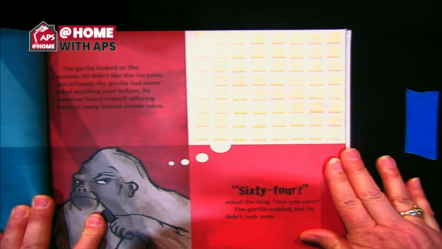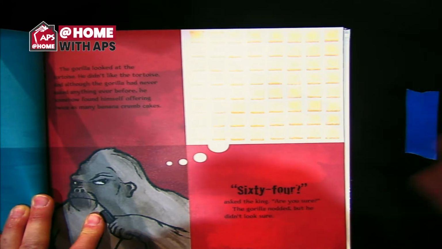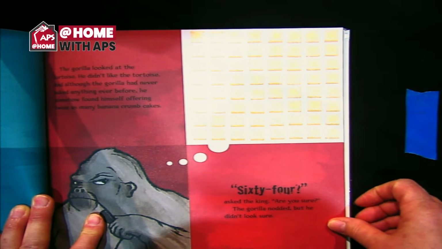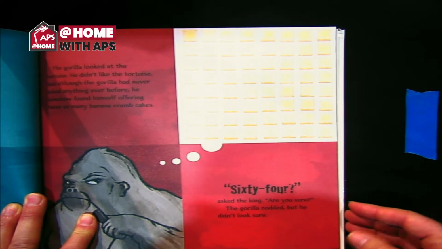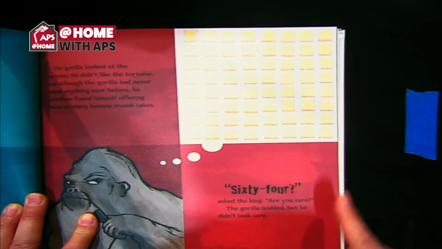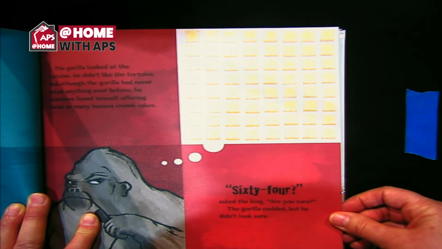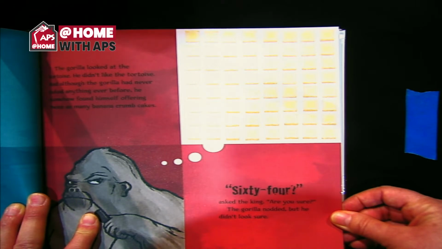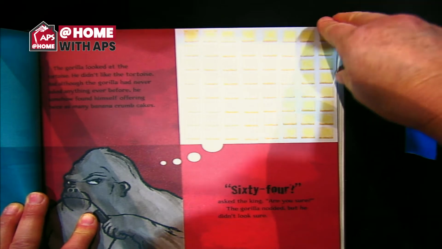The gorilla looked at the tortoise. He didn't like the tortoise, and although the gorilla had never baked anything ever before, somehow he found himself offering twice as many banana crumb cakes. How many? 64. Yeah, 32 times 2 is 64. Double it. 64, asked the king. Are you sure? The gorilla nodded. But the gorilla didn't look too sure. It would probably take me a while to figure out how to bake all of those too.